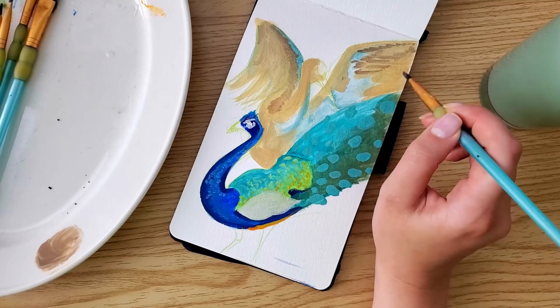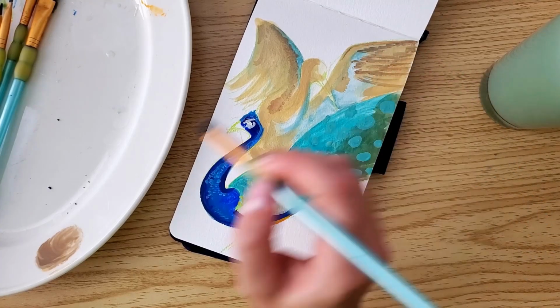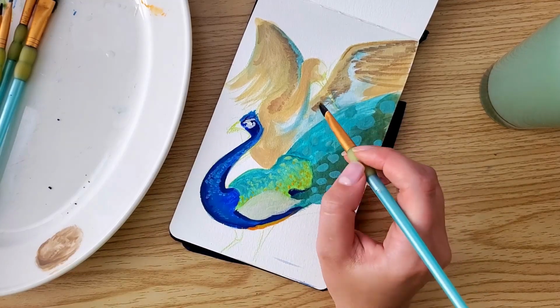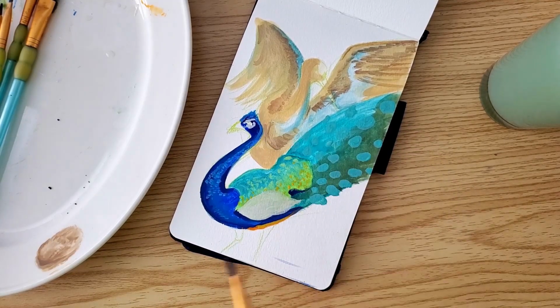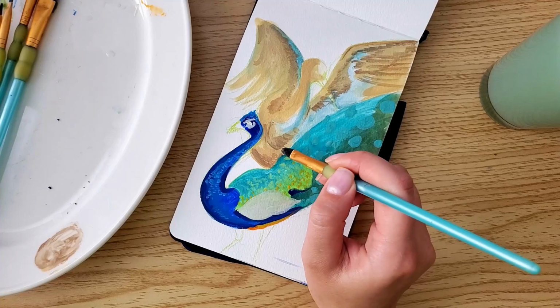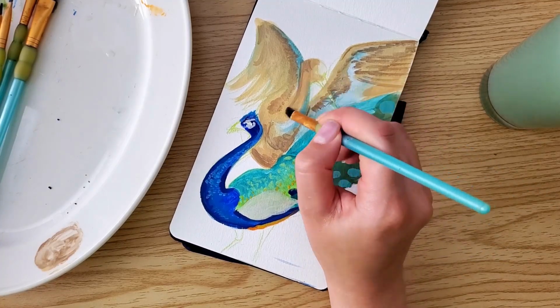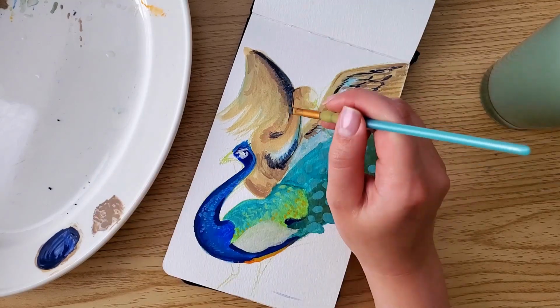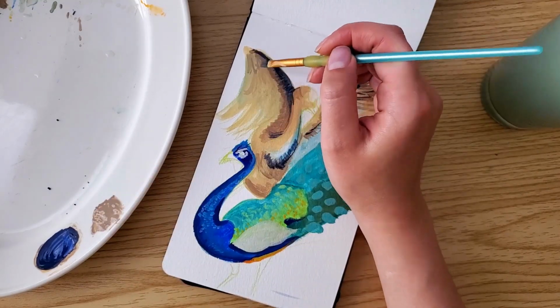When you hold a book with your name on it, it is the best feeling ever. I wish I could write and illustrate my own book in the future, but I have zero writing skills, so we'll see. I started painting the crane because the peacock needs some time to dry.